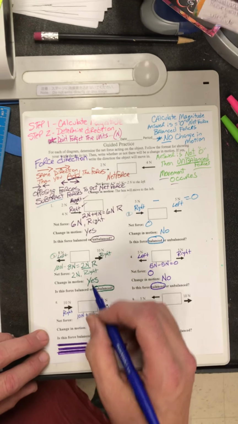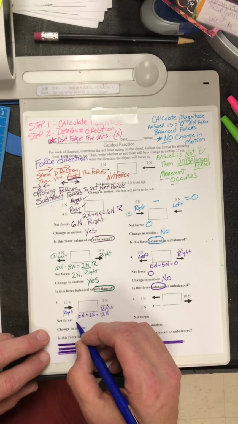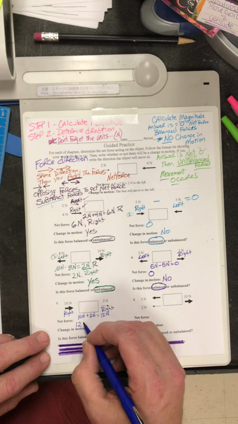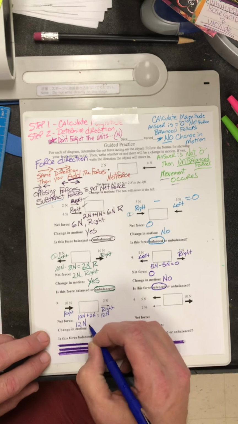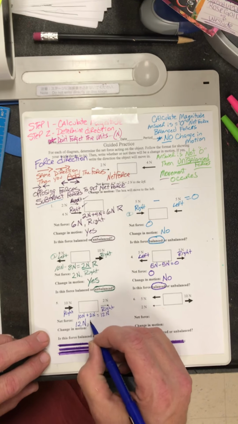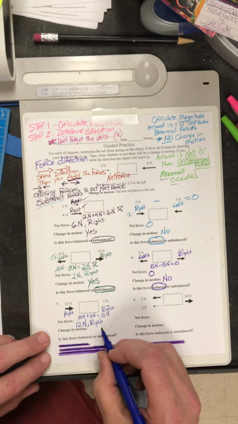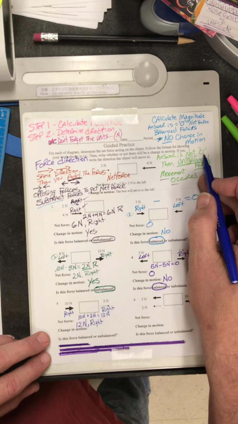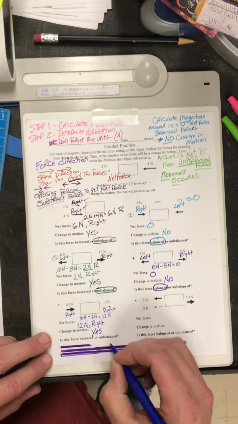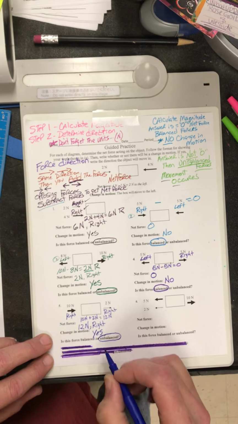And there's my magnitude. Once again, I'm calculating magnitude and then going to find my direction. So 12 newtons, and both of these are to the right, so I'm going to go to the right. Change in motion, answer was not 0, so yes. Change in motion, and it was unbalanced.